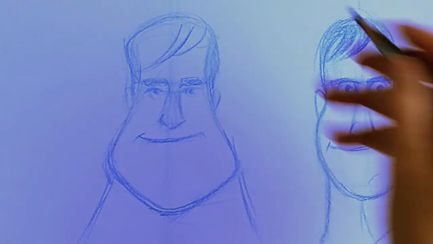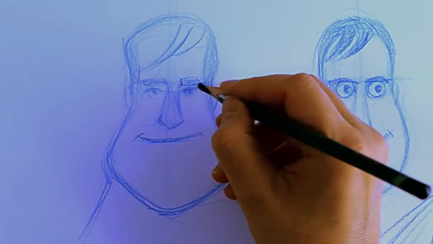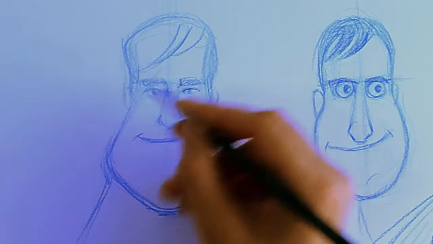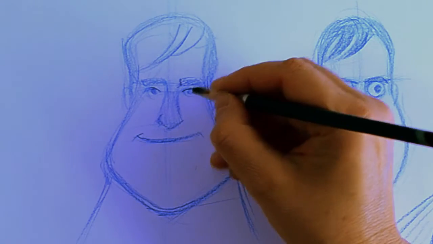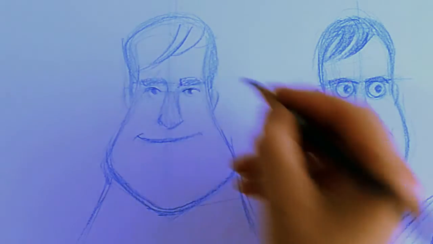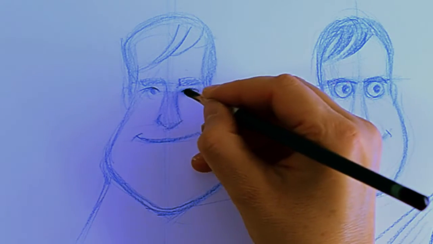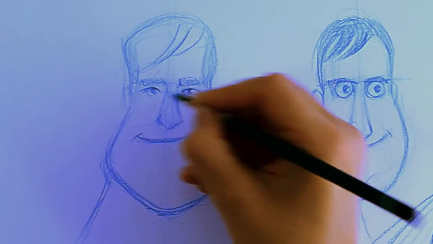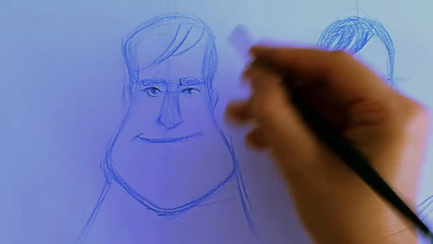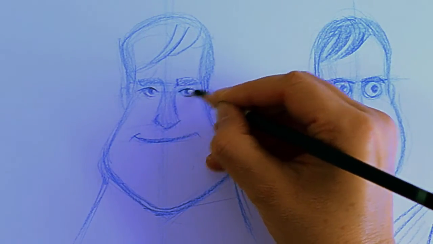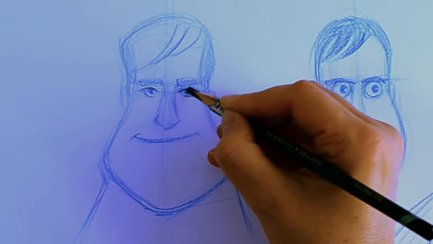So now let's enhance the features with the black pencil and find how these describe our character and how the exploration process has worked for us. Now this guy has, as you see, more photorealistic eyes. They are not as bulgy, they are not as round, and they are closer to human eyes.